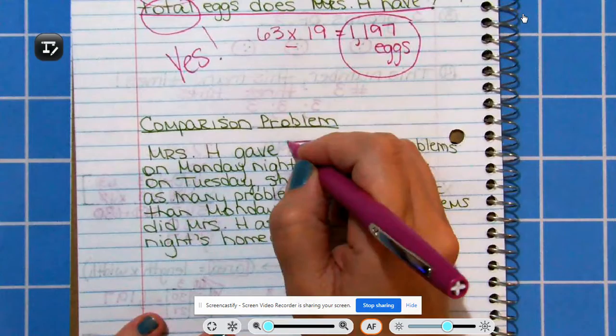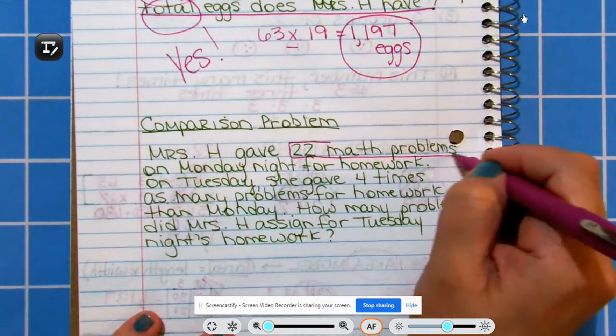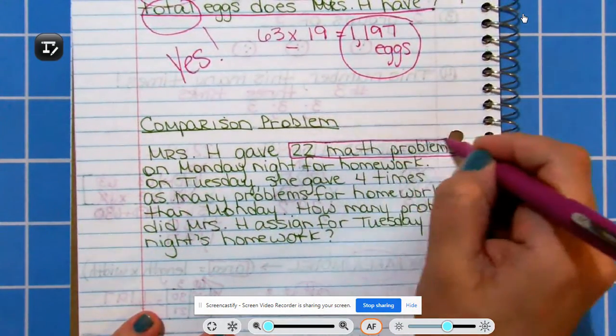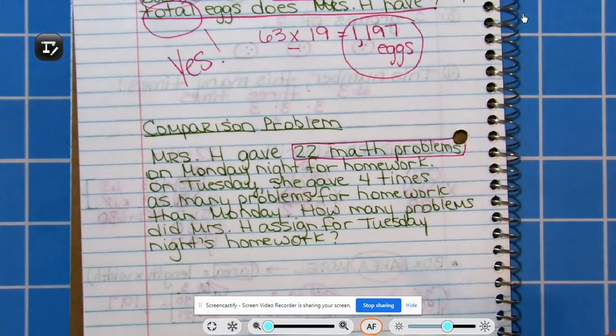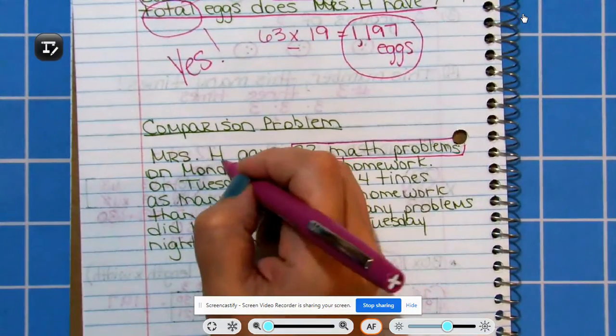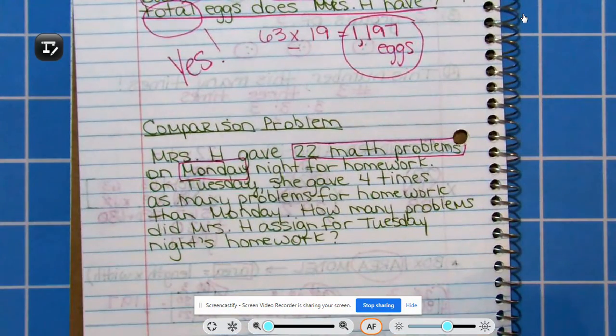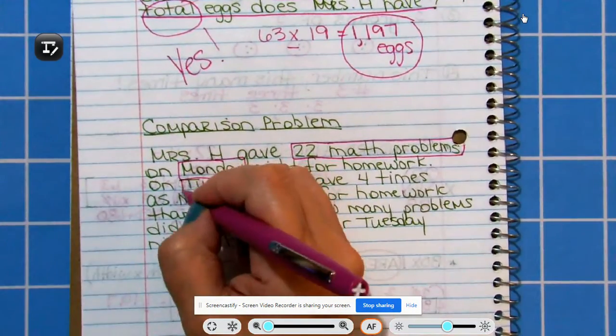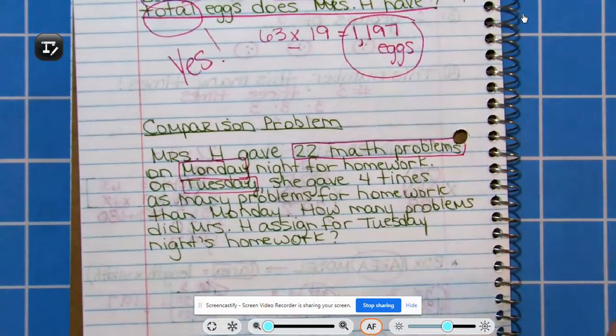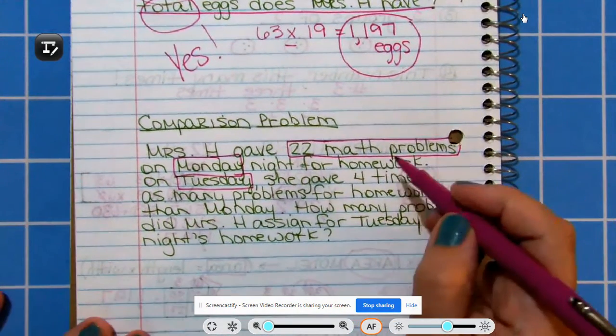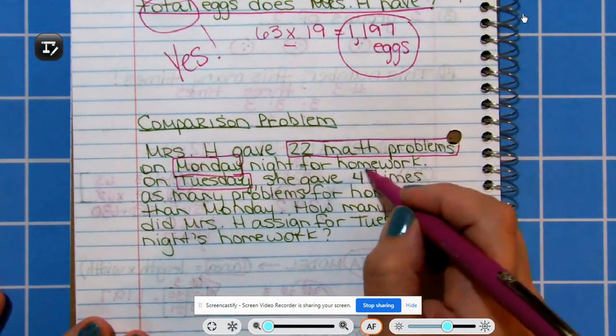So I'm going to put a box around that. That's my number and the label that goes with it. And that was for Monday night's homework. Might even put a box around that. On Tuesday, I want to keep my days separate. She gave 4 times as many problems. Wow.